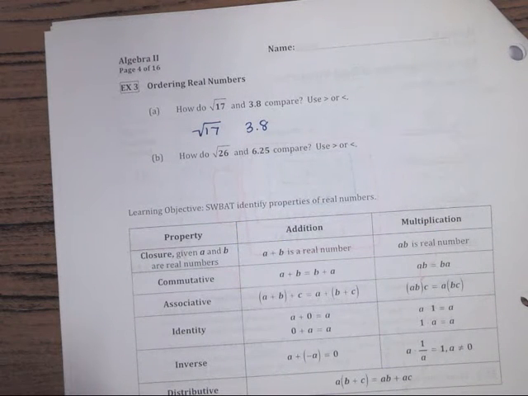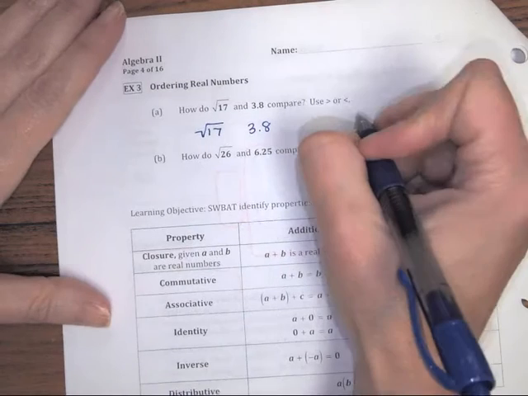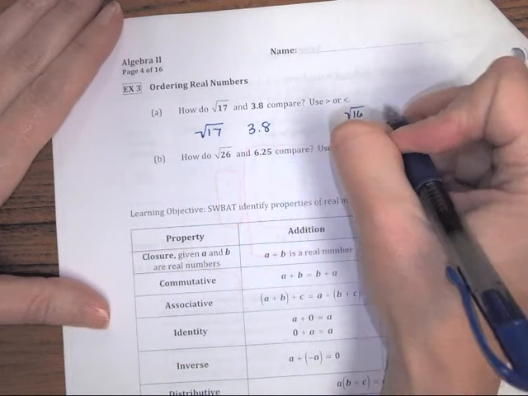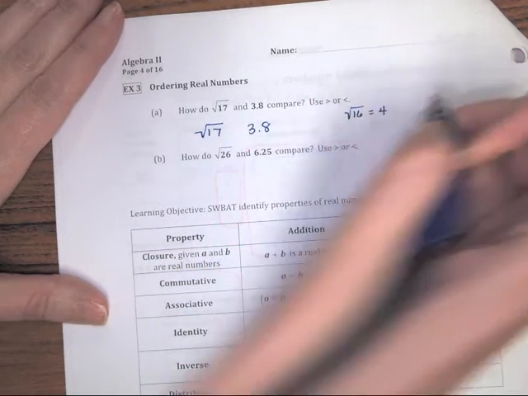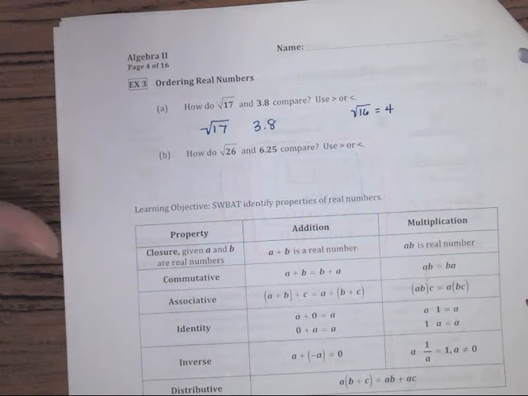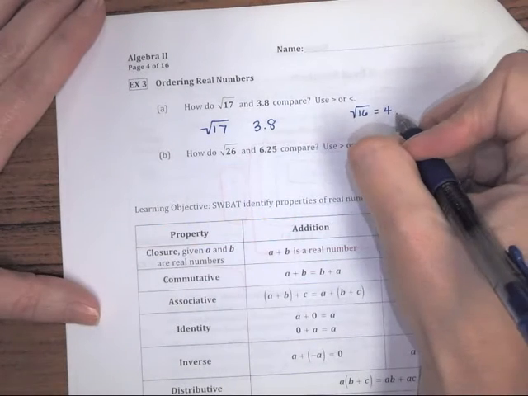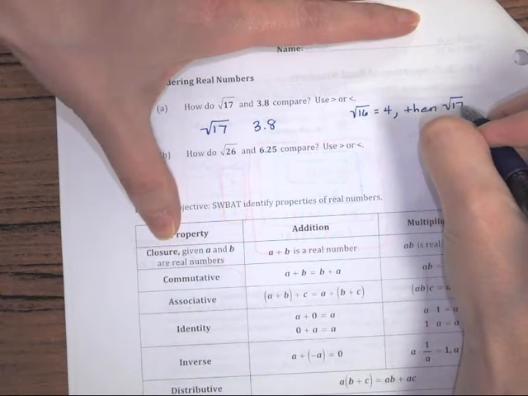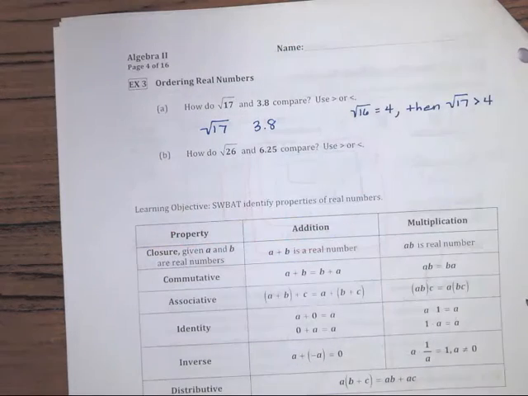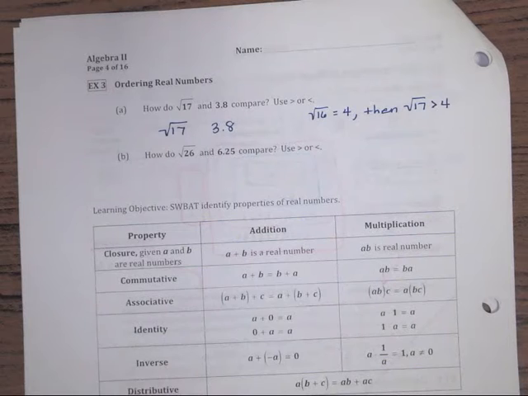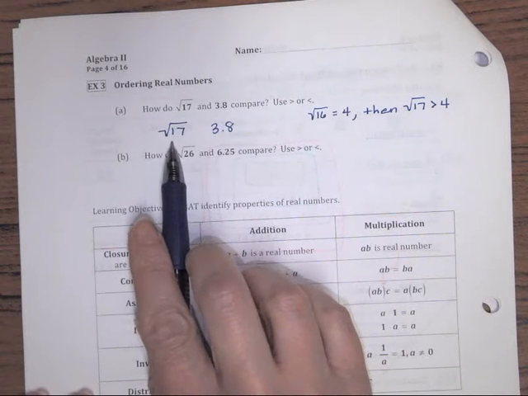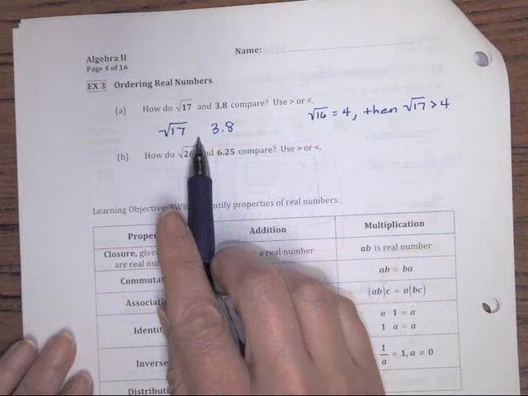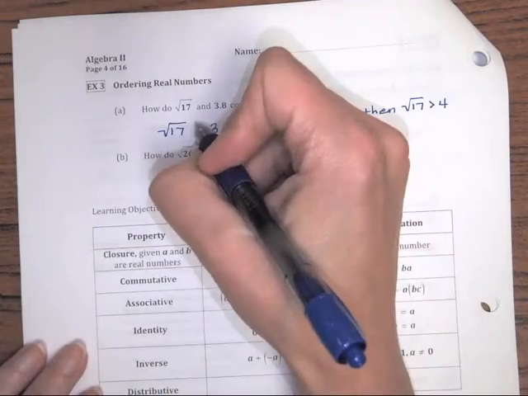Now, in order to figure this out, I'm going to use some common sense, right? Would you agree square root of 16 equals 4, right? Yeah. Would it make sense then that the square root of 17 is going to be greater than 4? Yeah. We don't know how much greater, but it's going to be greater than 4. So if this is greater than 4, is this sign less than or greater than? It's greater than. So there we go.